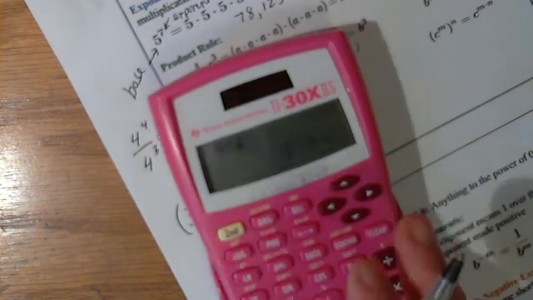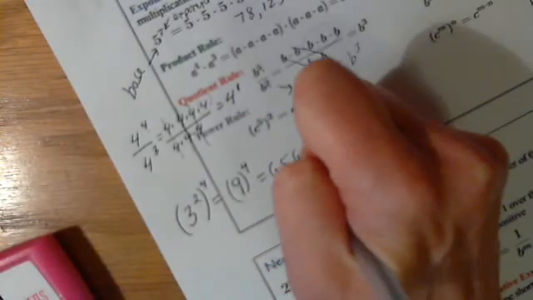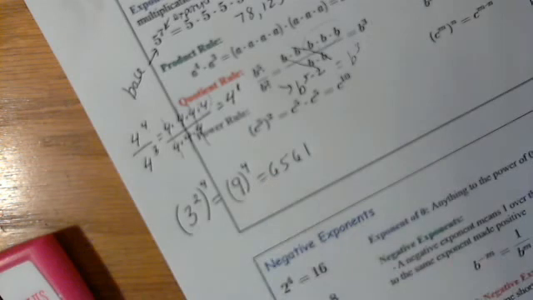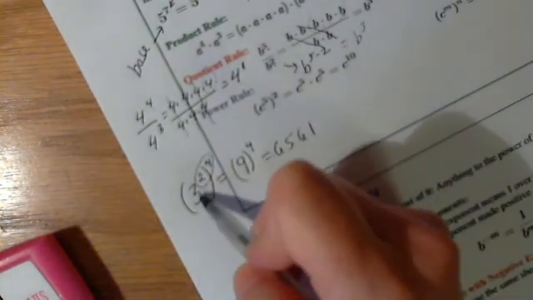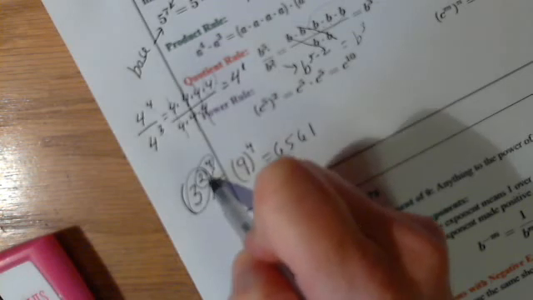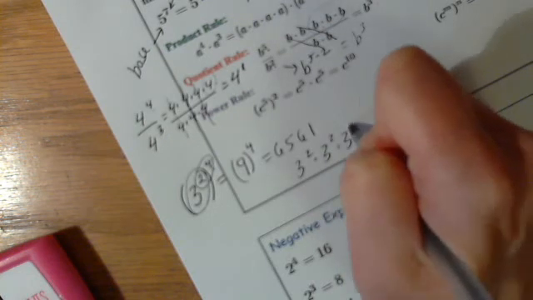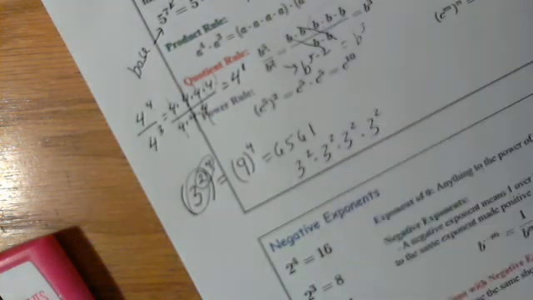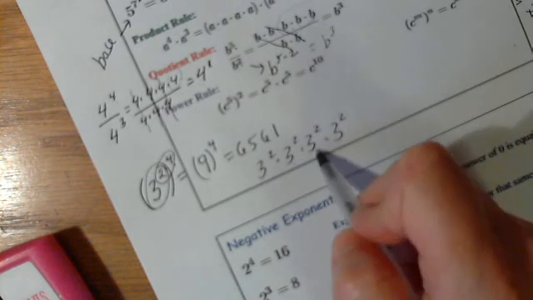And I get a big number, 6,561. Well, there's a shortcut. What I could have done is think about it this way. This is 4 of these being multiplied. 4 3 squareds being multiplied. It's 3 squared times 3 squared times 3 squared times 3 squared. Now this is not looking like a shortcut right now because I lied. It's really not. This is the long way to think about it. And 3 squared times 3 squared times 3 squared times 3 squared.